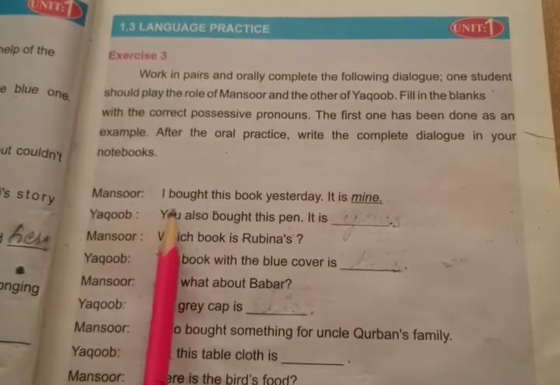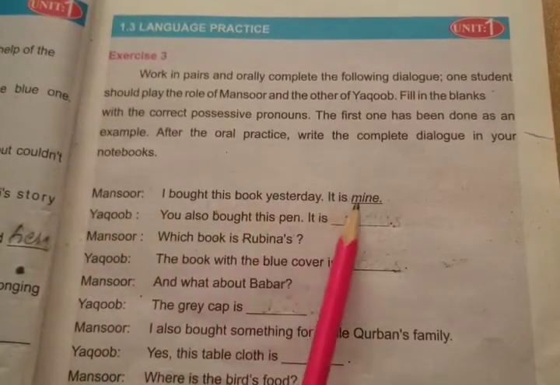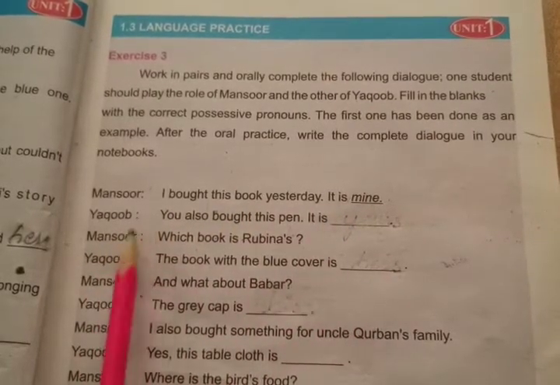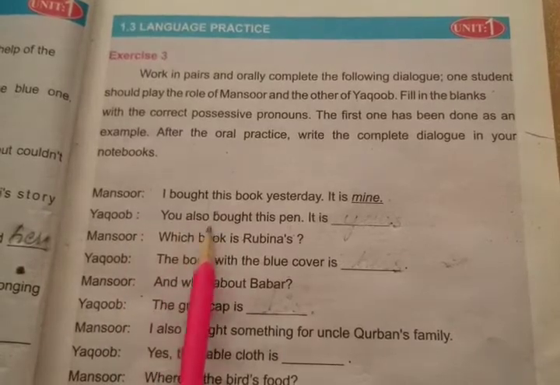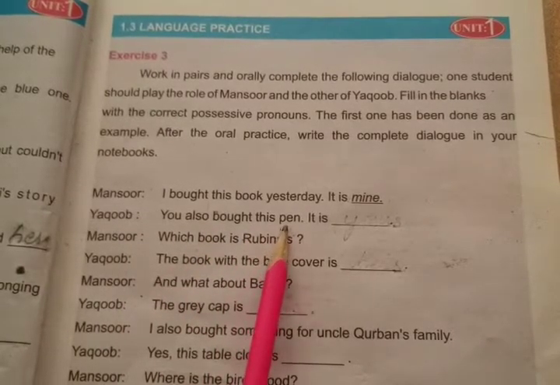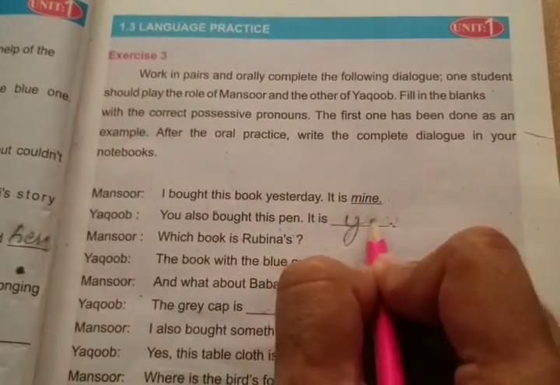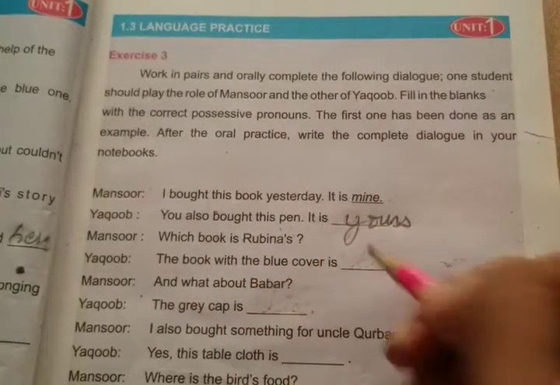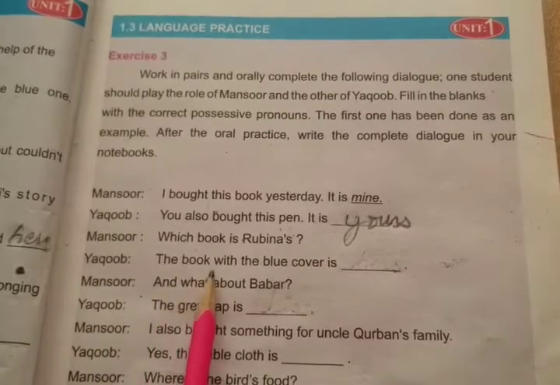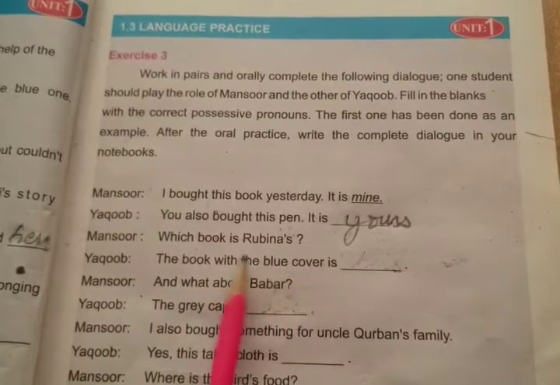मंसूर, आई बॉट दिस बुक यस्टरडे, इट इज़ माइन. मैंने ये किताब कल ख़रीदी और ये मेरी है. याकूब, यू ऑल्सो बॉट दिस पेन. तुमने ये पेन भी ख़रीदा है एंड इट इज़ योर्स. वेरी गुड. मंसूर, विच बुक इज़ रुबीनाज. याकूब, द बुक विद द ब्लू कवर इज़ रुबीनाज की किताब.